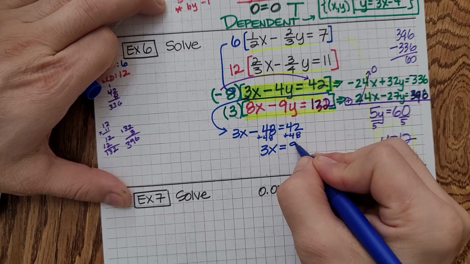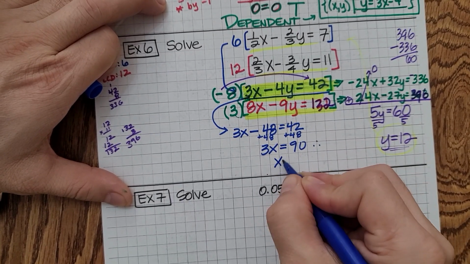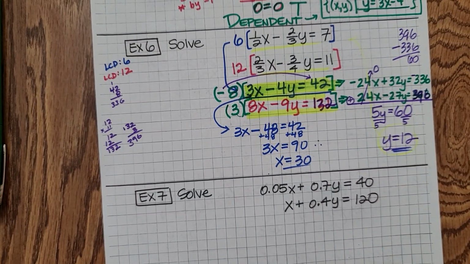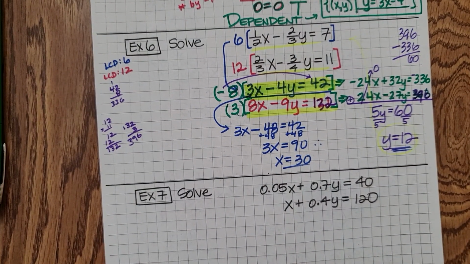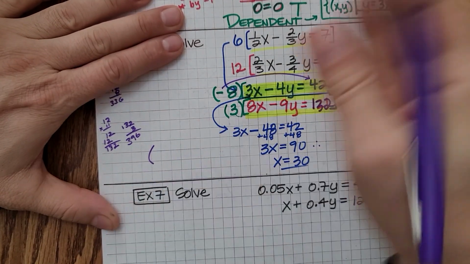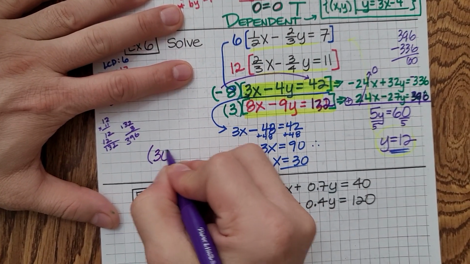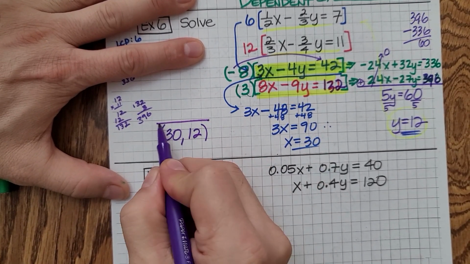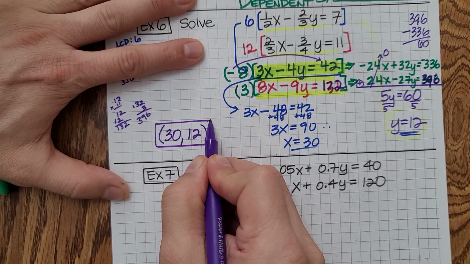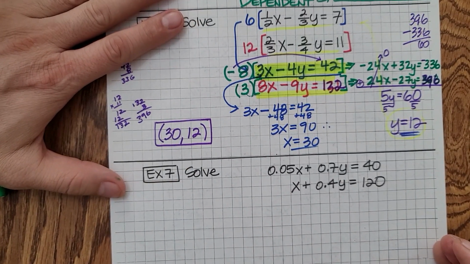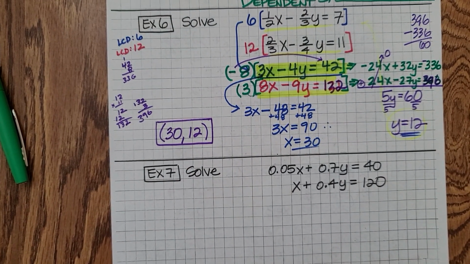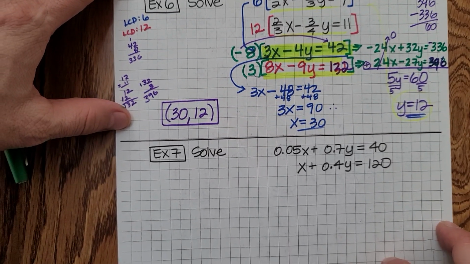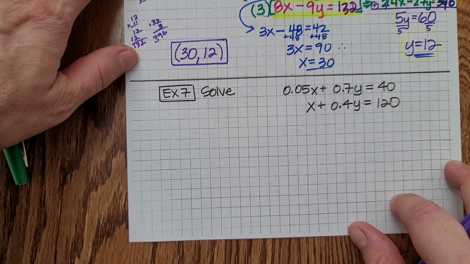3x equals 90. Therefore, x equals 30. First answer, second answer, as far as my ordered pair is concerned. The answer to this problem here is x is 30 and y is 12. That's the point on the Cartesian plane where these two lines will intersect. Now, tedious work? Absolutely tedious. But you're only going to have one or two that have decimals or fractions like that.